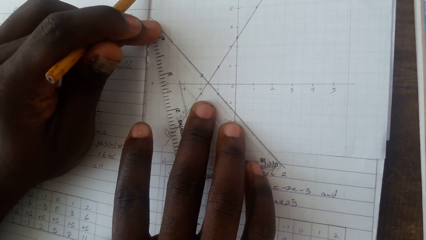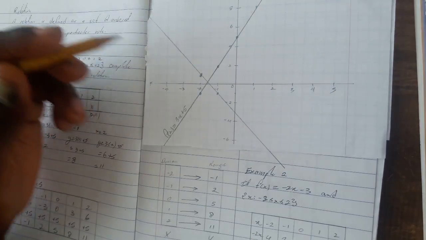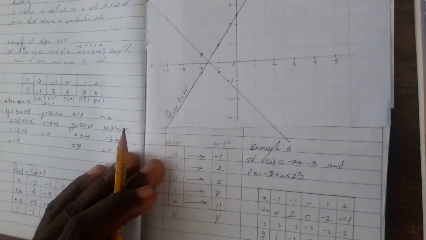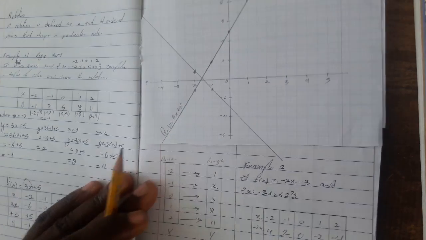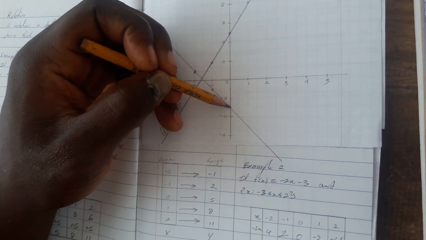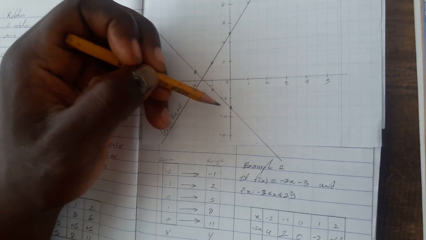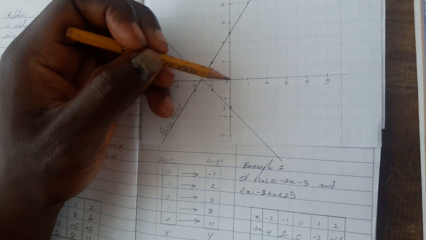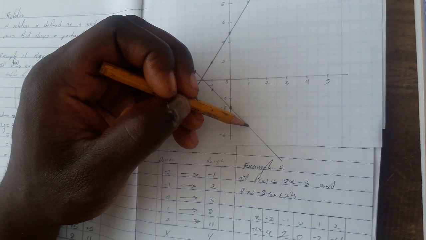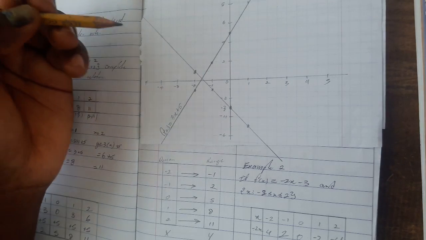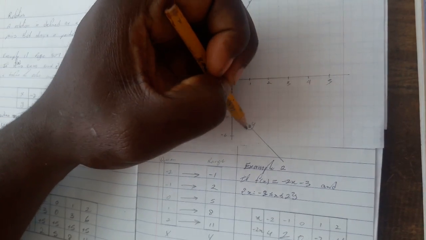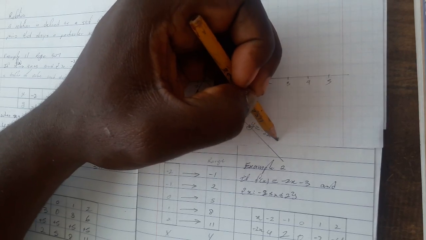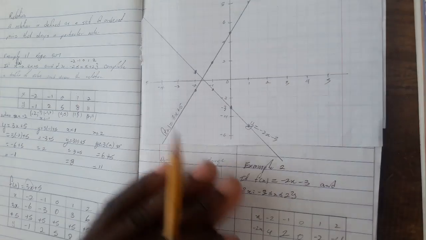And you'll also see that it goes through the other points on the table of values. Let's see if we get 0 and minus 3, 1 and minus 5. 0 and minus 3 exactly there. This is a minus 3. 1 and minus 5 is exactly here as well. So you only needed 2 points. Okay, then you have to label it. y is equal to minus 2x minus 3. Always have to label your graph as well.